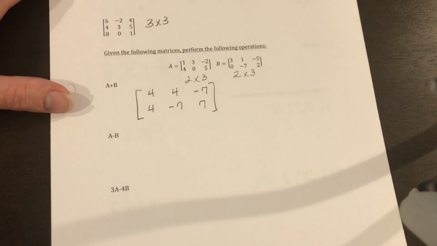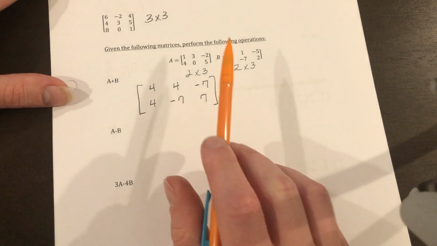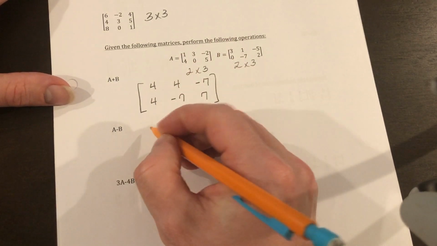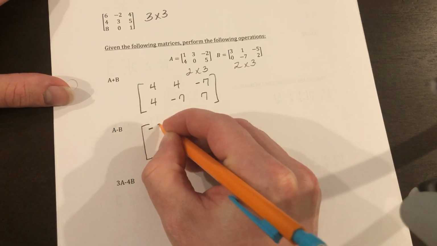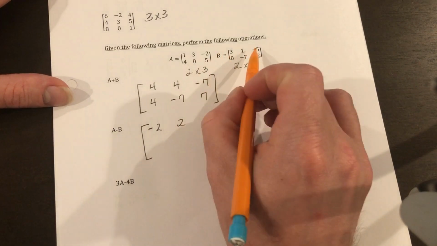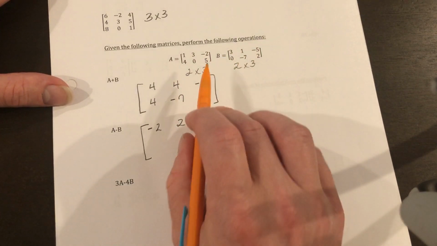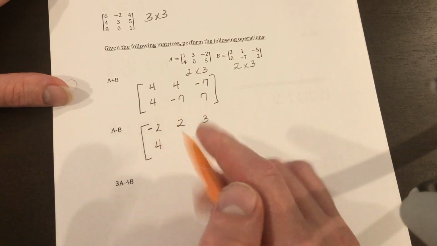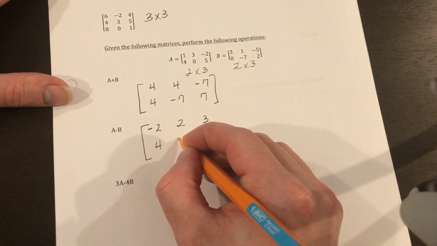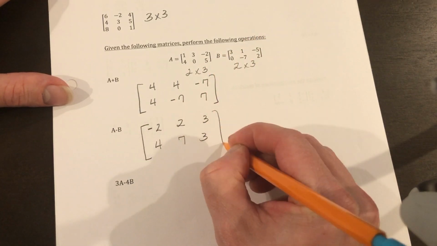Okay, so we just added those 2 matrices together. Now if we subtract, we're going to do 1 minus 3 is a negative 2. 3 minus 1 is 2. Negative 2 minus a negative 5 is 3. 4 minus 0 is 4. 0 minus a negative 7 is 7. 5 minus 2 is 3.